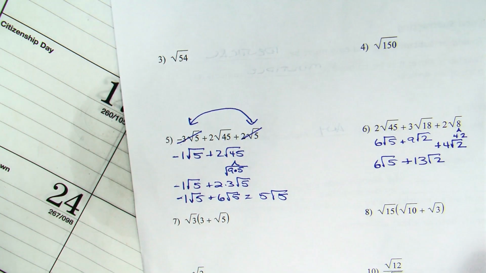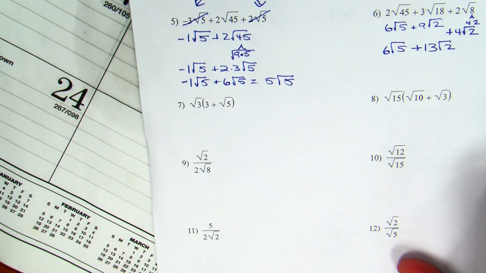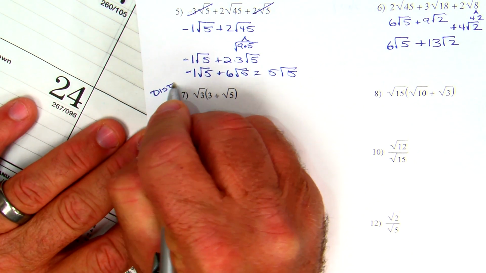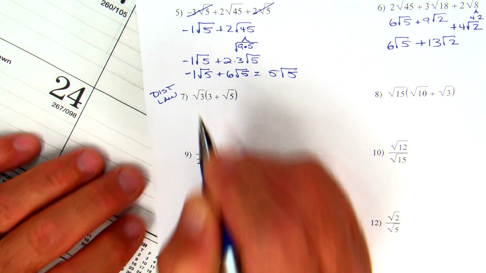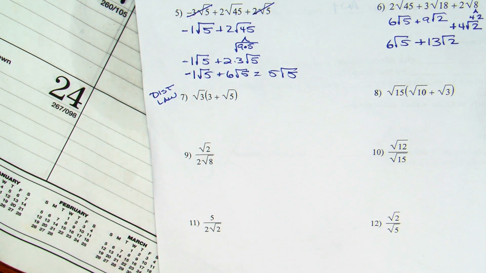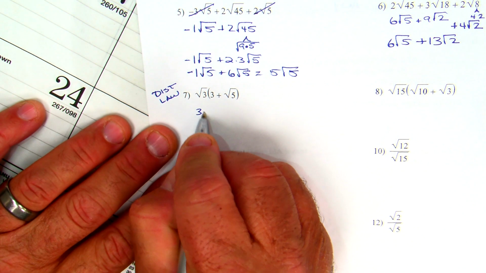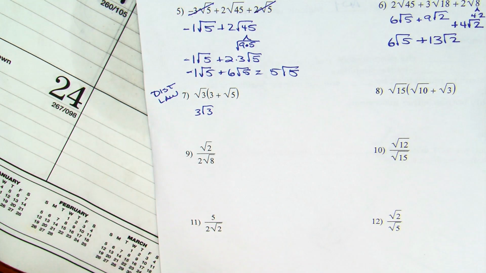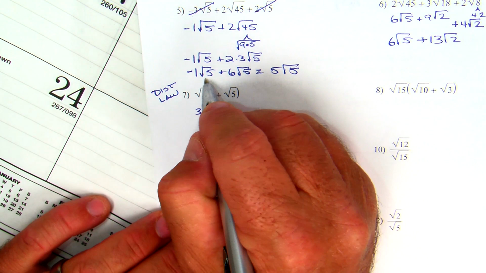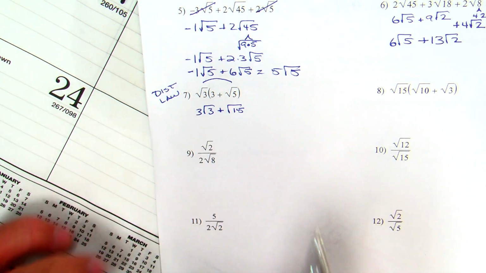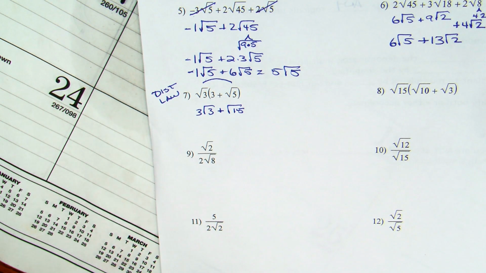Alright, so if I'm looking at number 7, this is an example of what we call the distributive law, when we multiply everything on the outside by everything on the inside. So the square root of 3 times 3 is 3 root 3. The square root of 3 times the square root of 5, 3 times 5 is 15. So again, when you're multiplying radicals, you're just multiplying the values together.